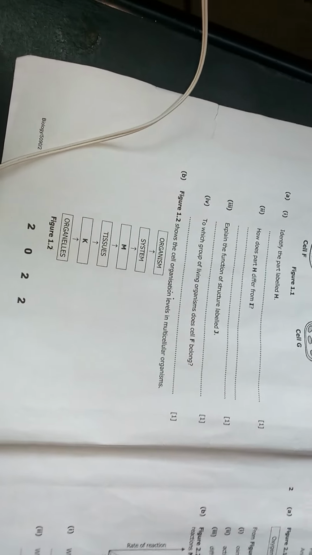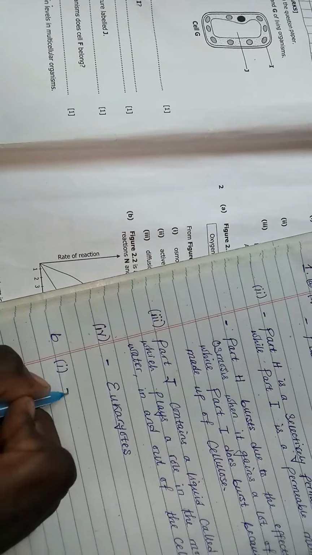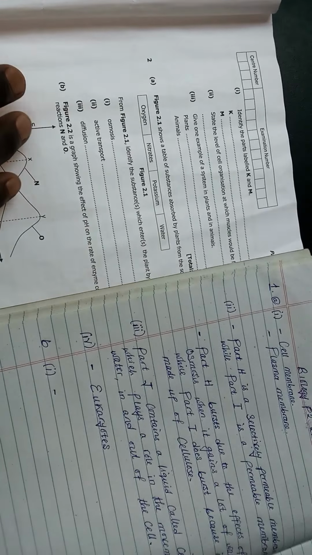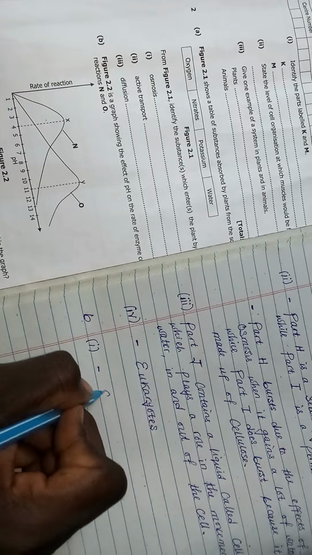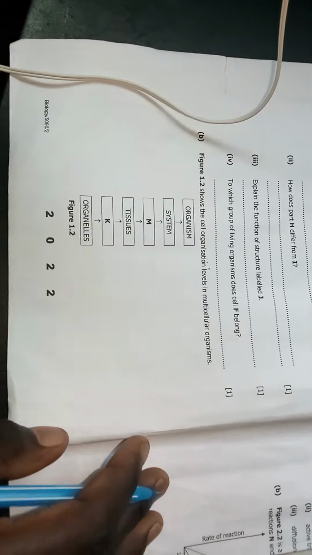The first question is saying, identify the parts labeled K and M. Okay, so the part labeled K is the cells, and the part labeled M is organs.